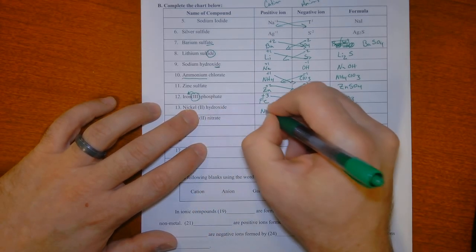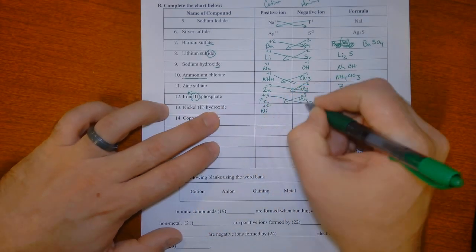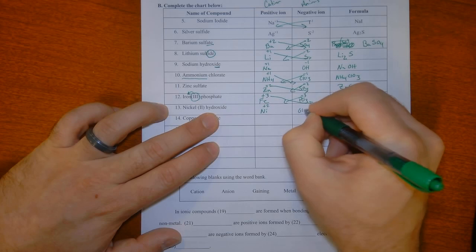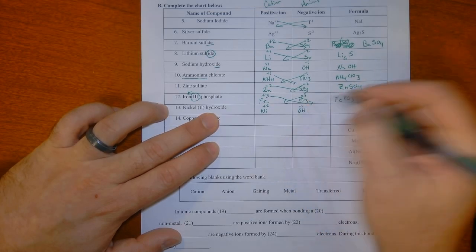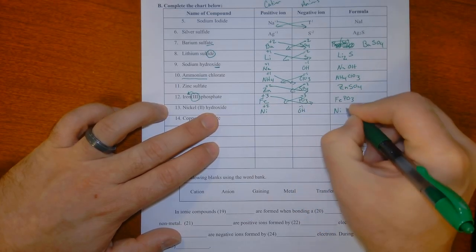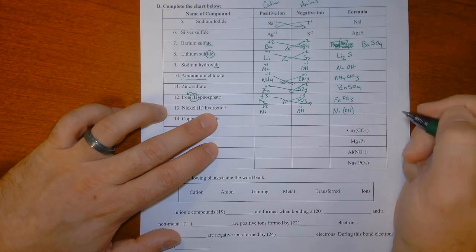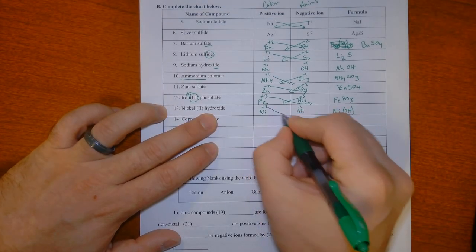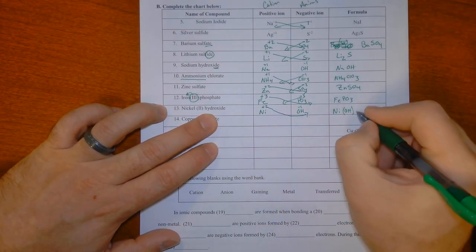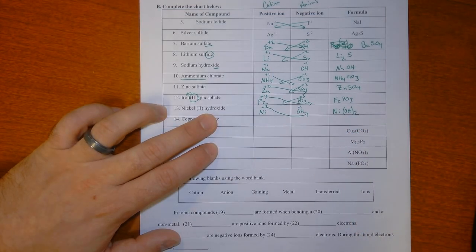So nickel is Ni with a +2 charge. Hydroxide again is OH. All right, and in this example, you need to make sure that you put hydroxide in parentheses because when I cross this 2 down, it goes for both of them. So it should go on the outside of that parenthesis.